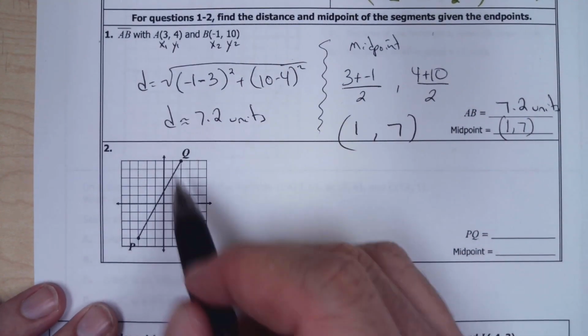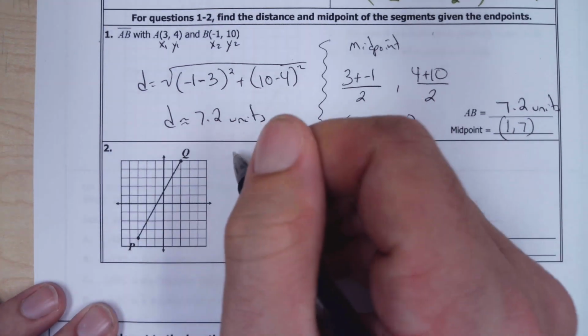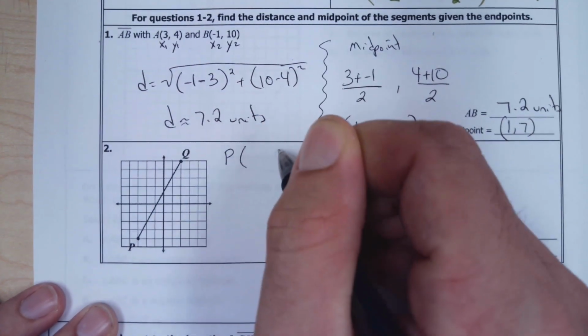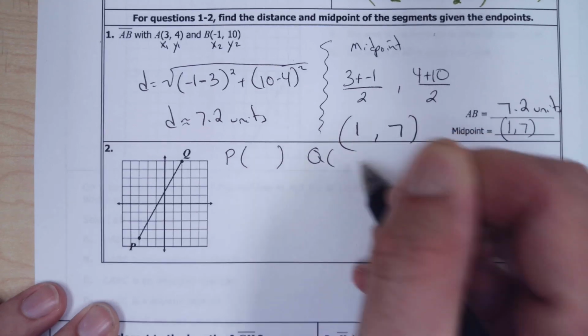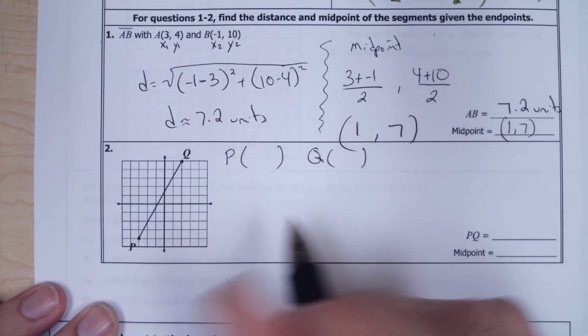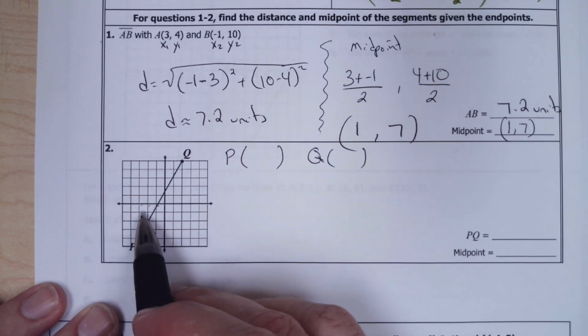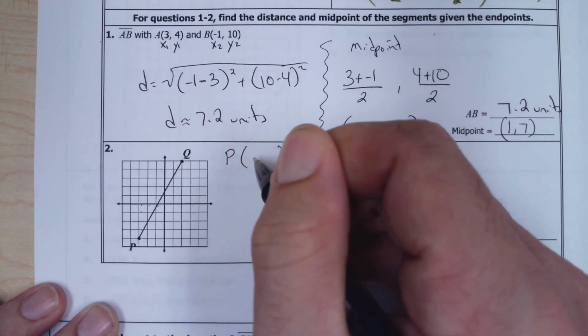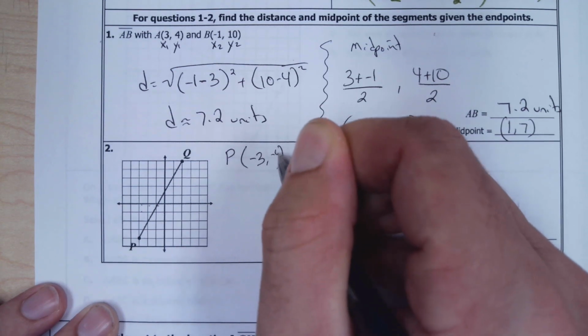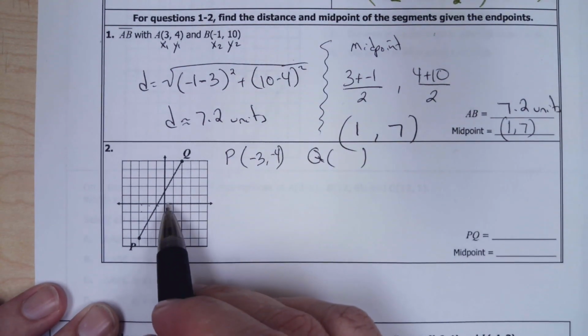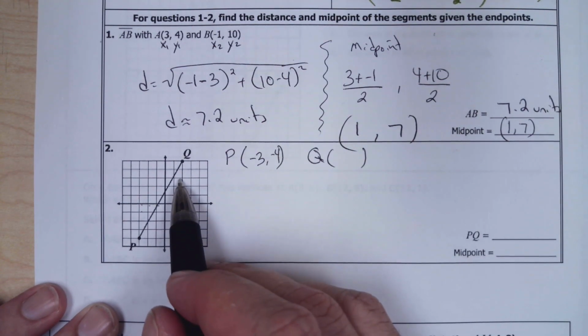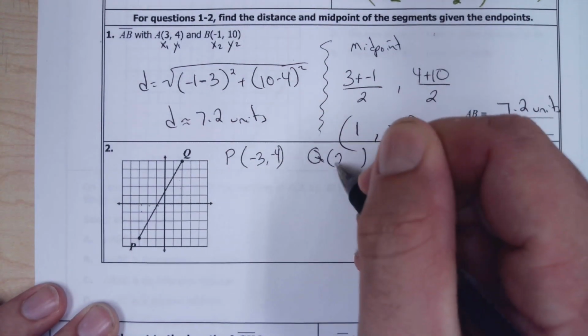Alright, we'll do one more. So this one, we don't have any points, so we need to get them off the graph. So we need to know the coordinates of P, and we need to know the coordinates of Q. Alright, so P is at -3, -4. And Q's at 2, 5.